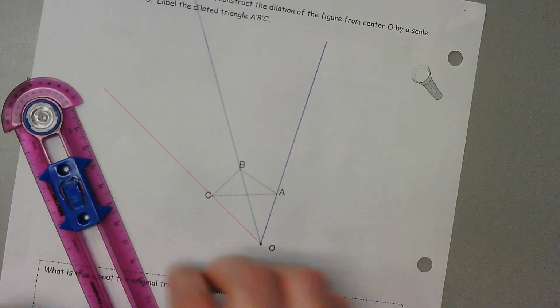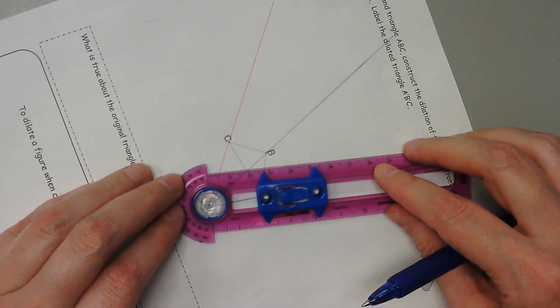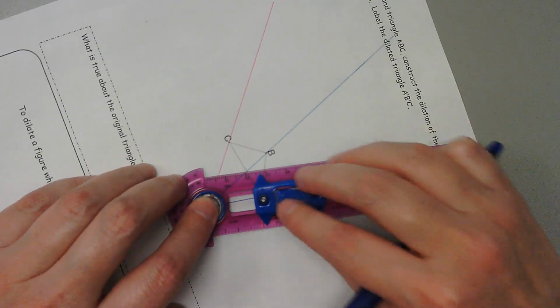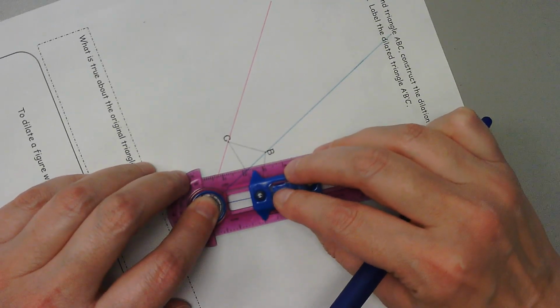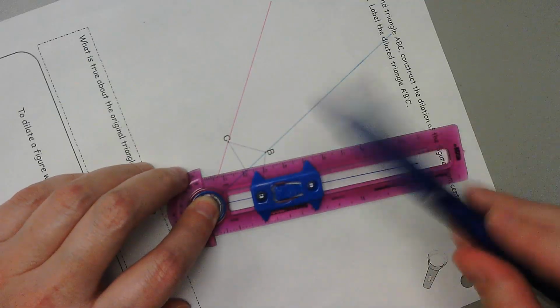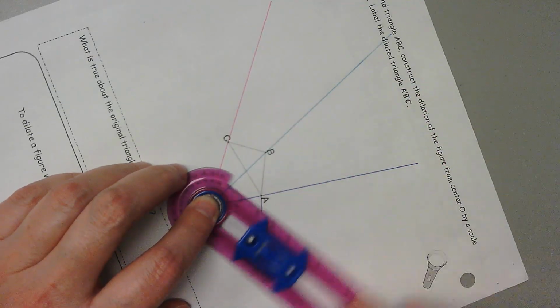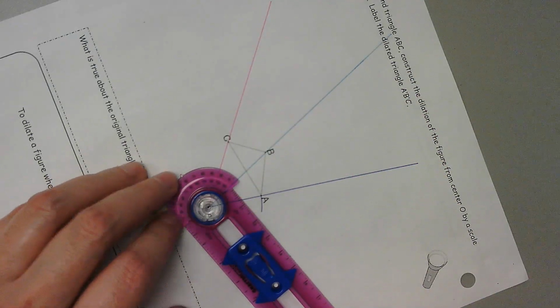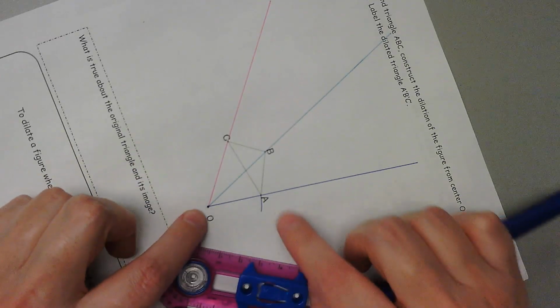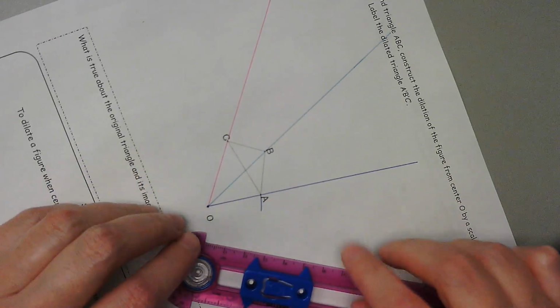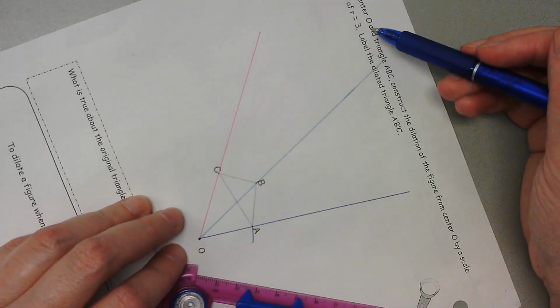So let's start with O to A. What I'm going to do is measure from O to A and leave evidence of that measuring. So I'm measuring from O to point A, leaving a little mark to show that I've measured that. Once I have measured that, that's one length from O to A. I need it to be 3 times the length.